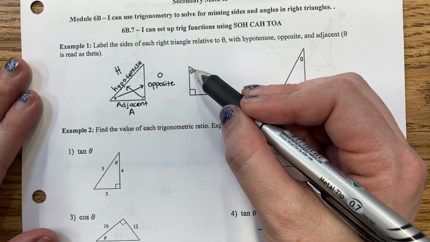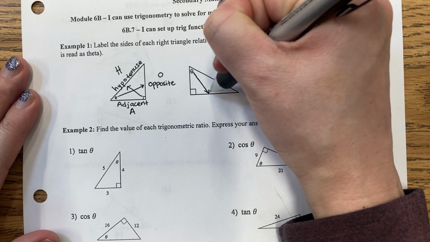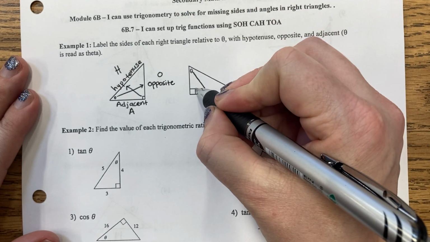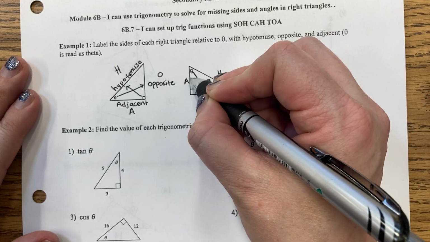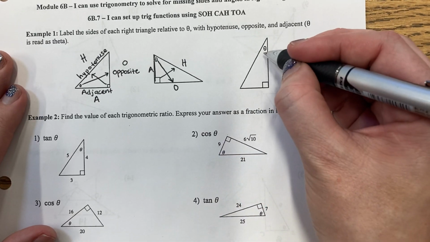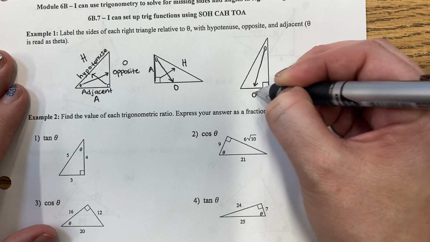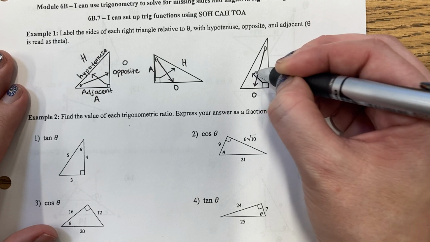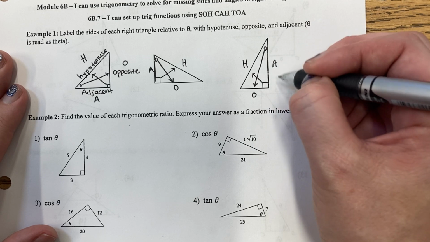So, middle triangle, I'm standing on theta. I walk across to the other side, it's opposite. Across from the 90, hypotenuse. Between the two angles is the adjacent. Here's my theta, I'm standing in the corner, I walk to the opposite side. Across from the 90 is the hypotenuse. Between the two angles is the adjacent.